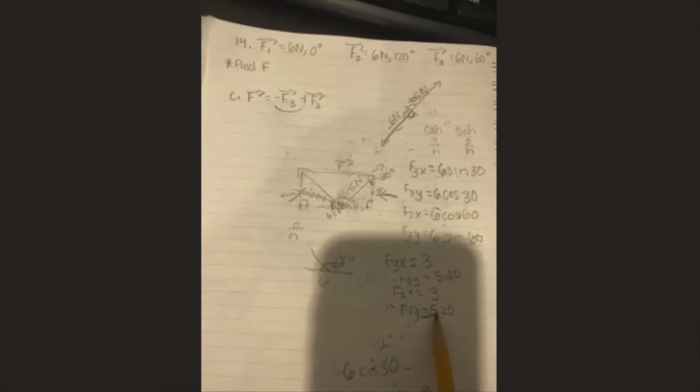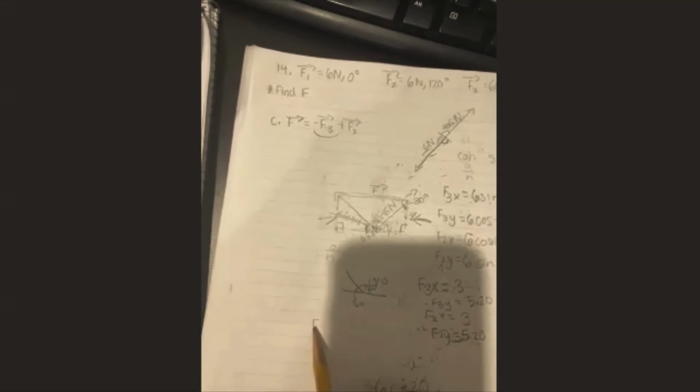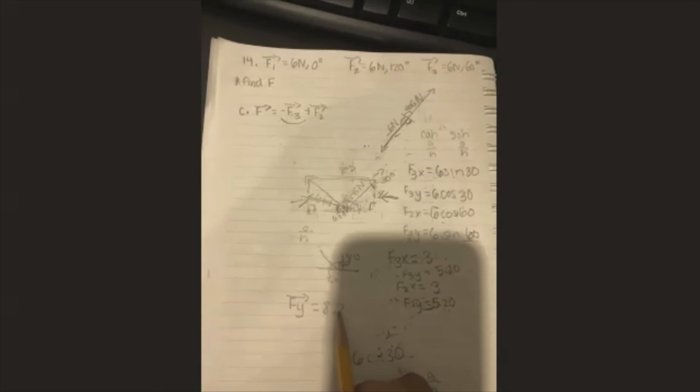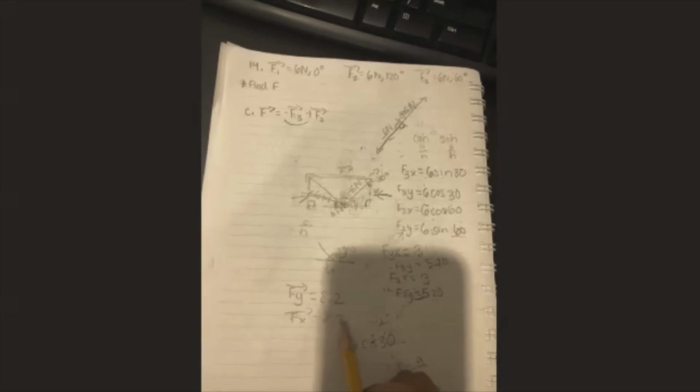We're going to add our x values and add our y values, because that's technically what our values are going to be for the right triangle. We're going to add both of our x's and both of our y's. And so whenever we do that, the total vector fy equals 8.2, same thing with vector f's x equals 8.2.